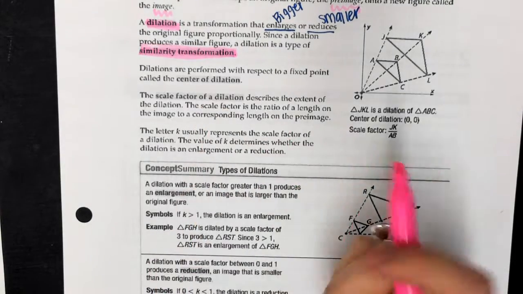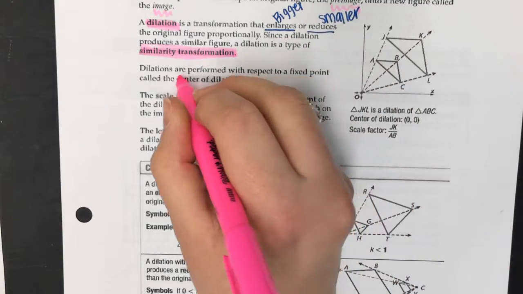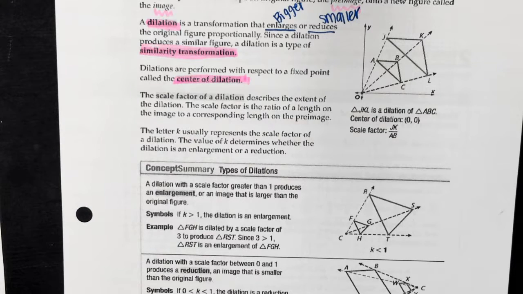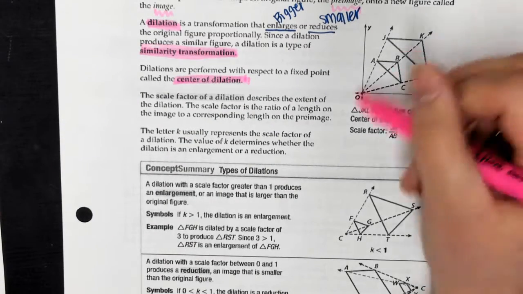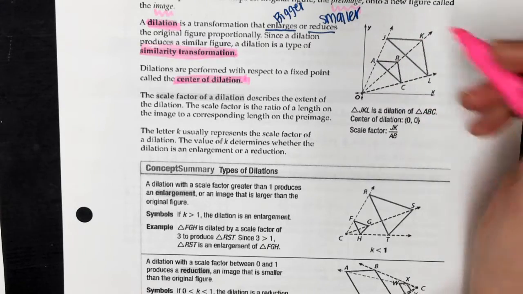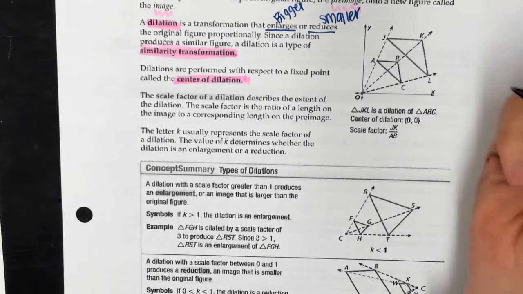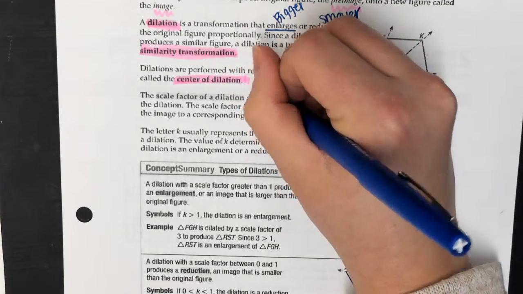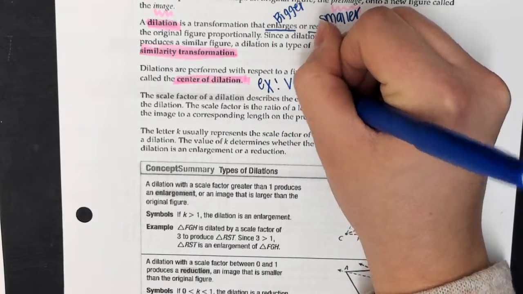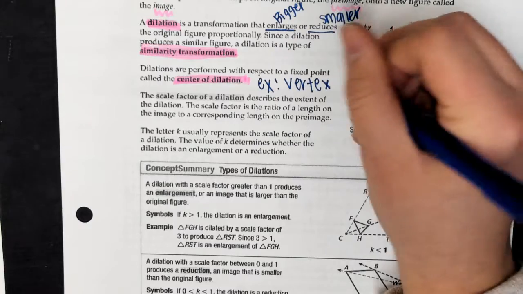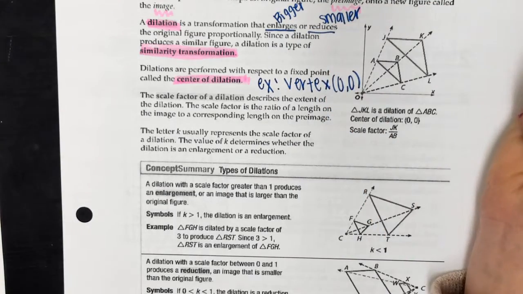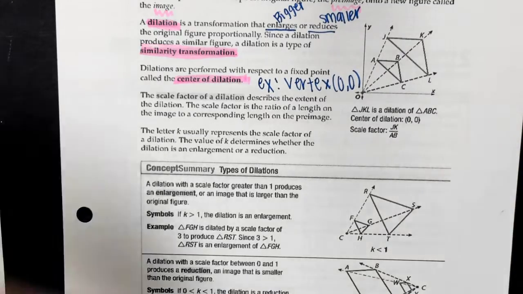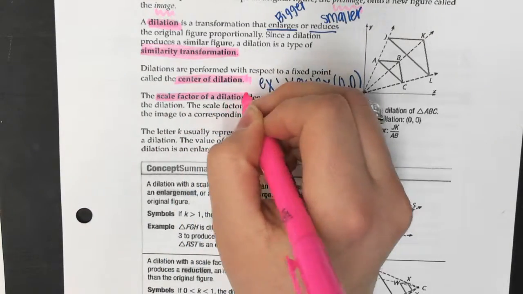Dilations are performed with respect to a fixed point, which is called the center of dilation. Wherever it is in respect to a point. So in this example right here, your center of dilation is actually just the vertex, 0, 0. Most of the time, it is going to be just the vertex. So you can put example, vertex. What is the vertex? 0, 0.